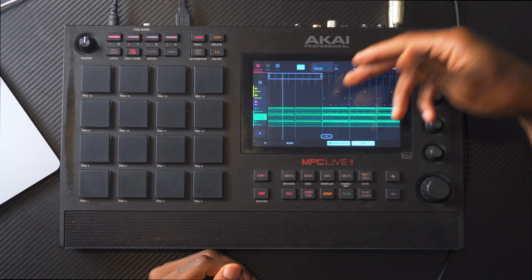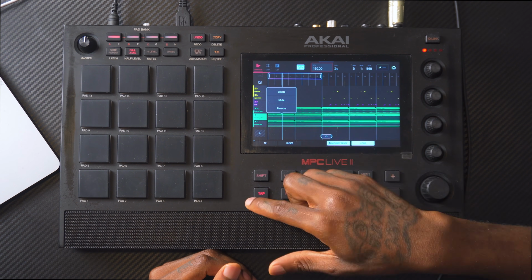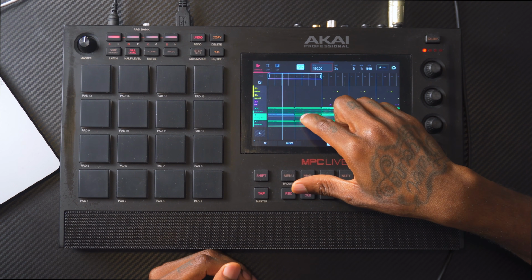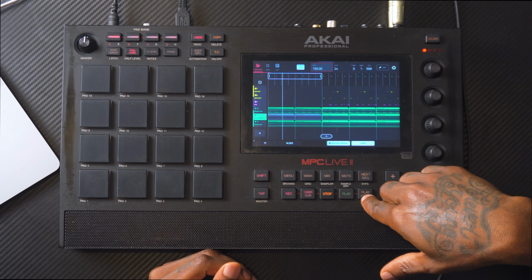So a couple ways we could spice up this intro is by muting some sounds and then have it come into the hook to have that contrast. And another cool thing about the audio tracks, I could just go here, hold down and press mute. So right now I'm just muting the guitars, so it sounds like this.